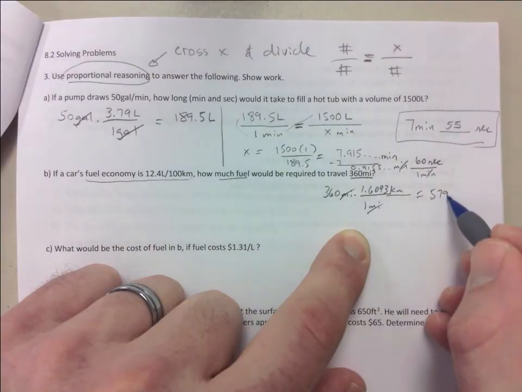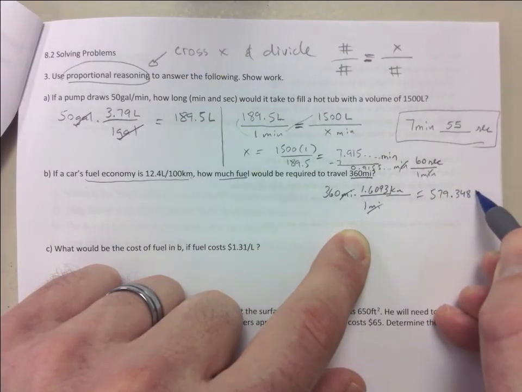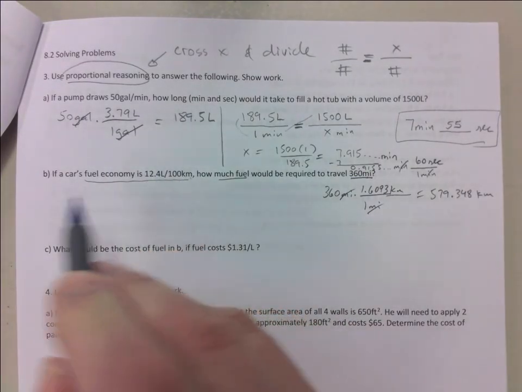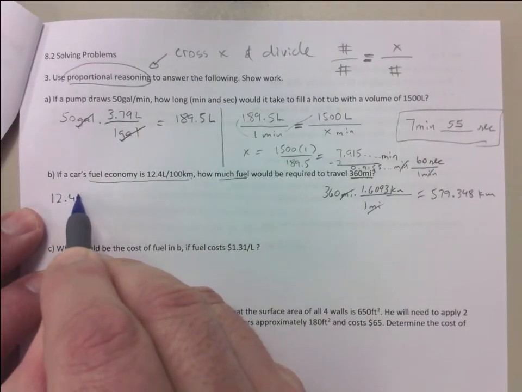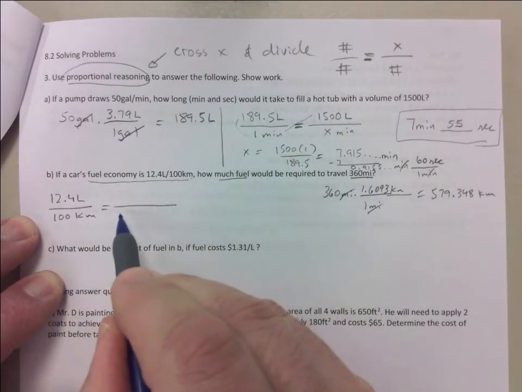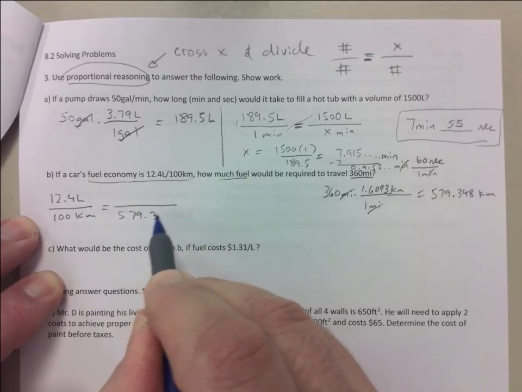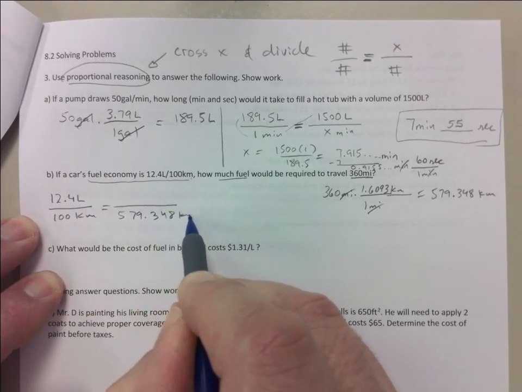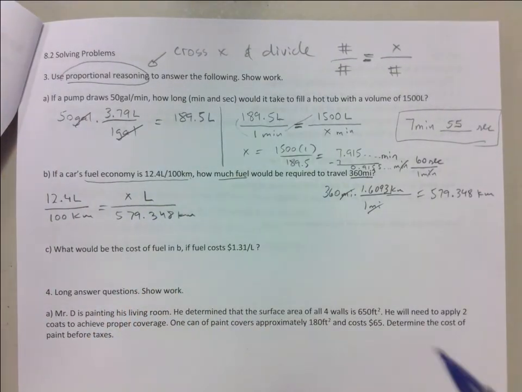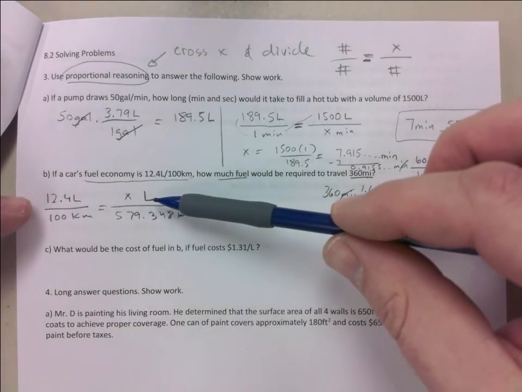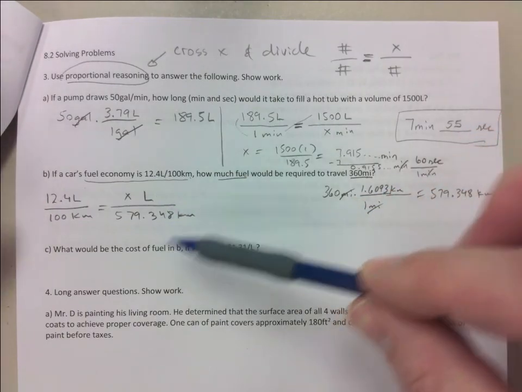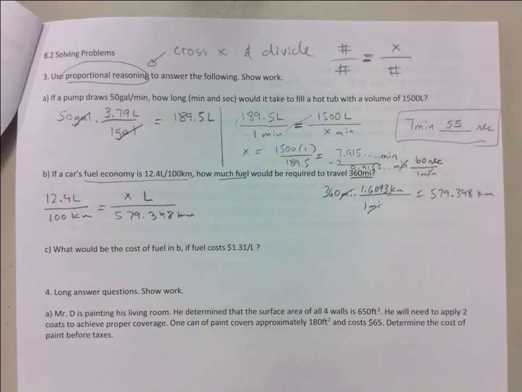That's 579.348 kilometers. Now I can use this rate, 12.4 liters per 100 kilometers. So if I want to travel this many kilometers, I line them up, I need X number of liters. To be honest, it wouldn't matter if you had the liters in the denominator and the distance up top. It would not matter. Just be consistent.